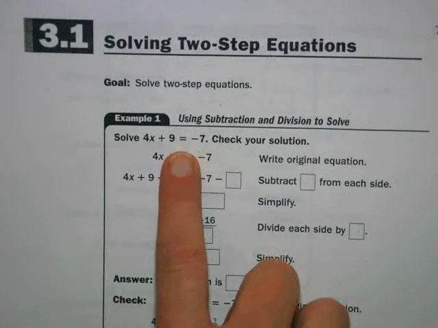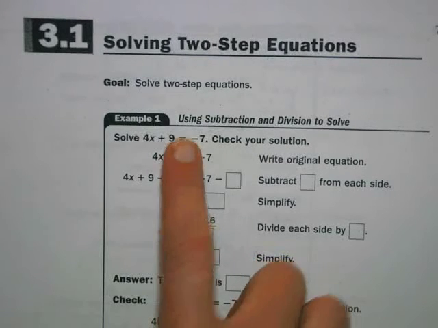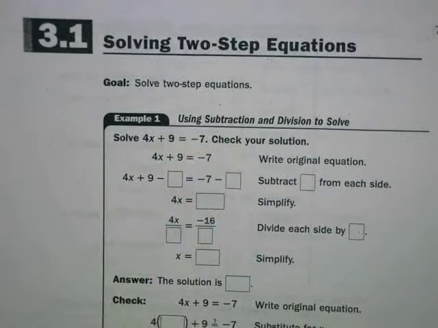Tell me one of the things that's happening to x in this problem. Kevin? Times x, or times 4. Yeah, it's being multiplied by 4. And what's the other thing that's happening to x? Yeah? It's being added by 9. Everybody agree with that? Now, which one do we get rid of first? The 9. We get rid of adding 9 first because we always undo addition or subtraction first.